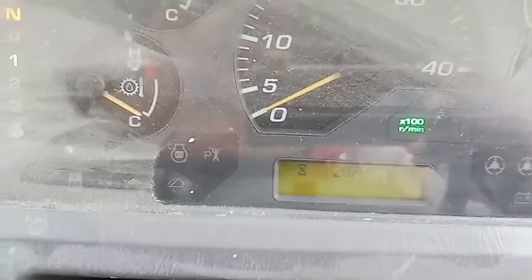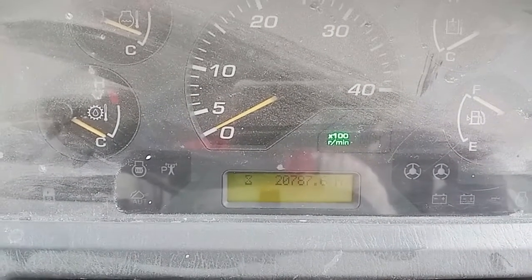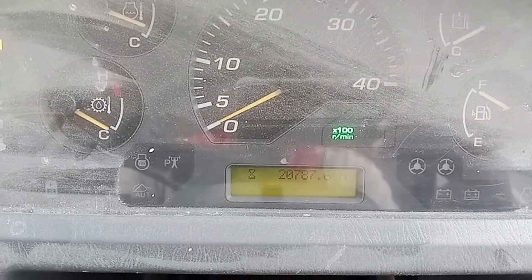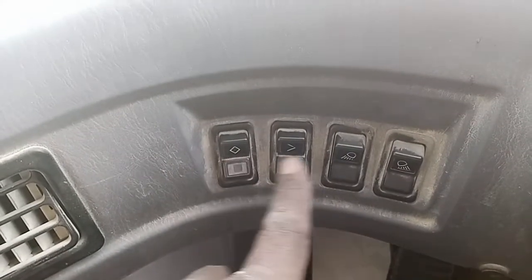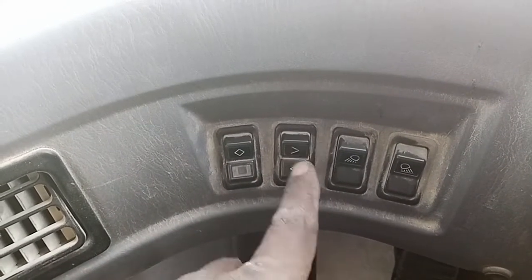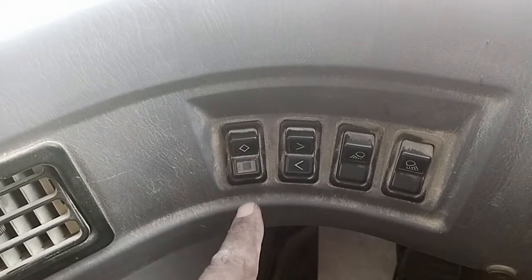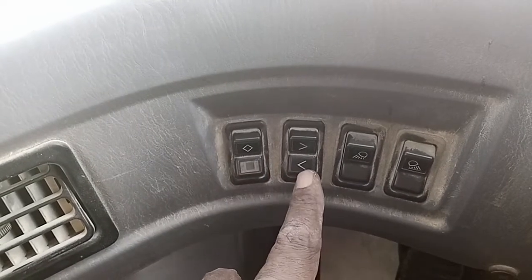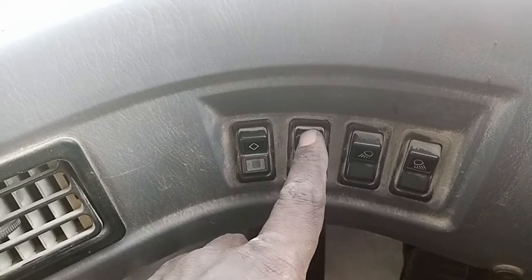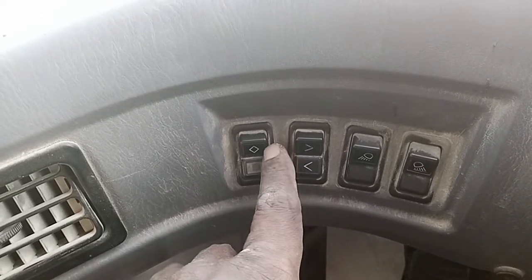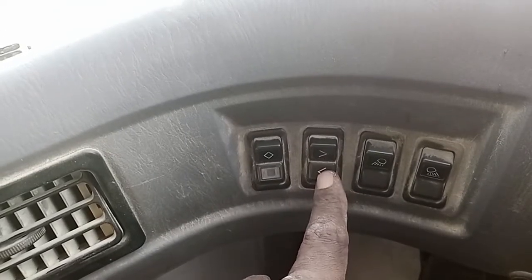Let's go inside the cabin where I will demonstrate this test. So here I am inside the cabin of this Komatsu wheel loader WA470. These are the buttons. Actually, there are four buttons. This is the execution button, or the enter button. This is forward, this one is previous, and this is the next button. These four buttons we use to operate the screen.